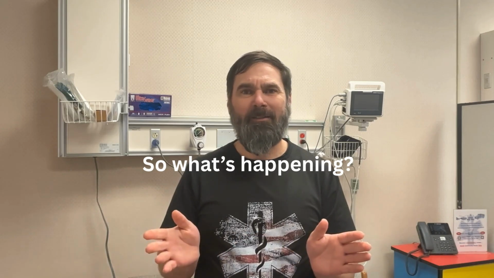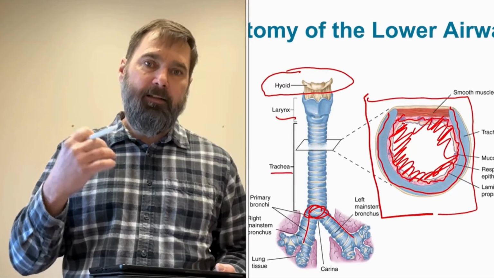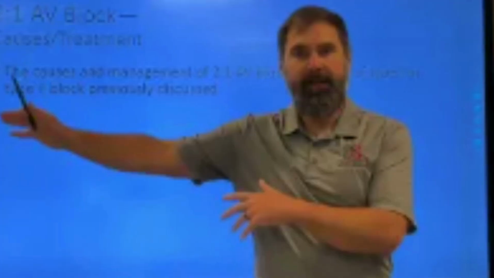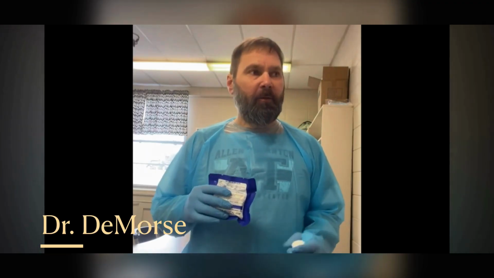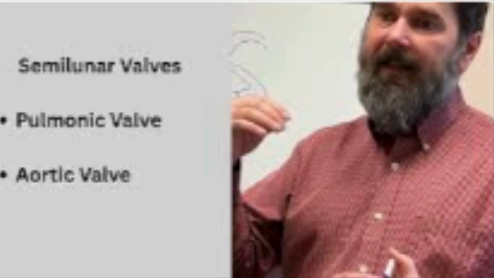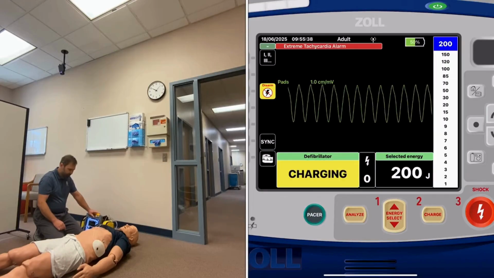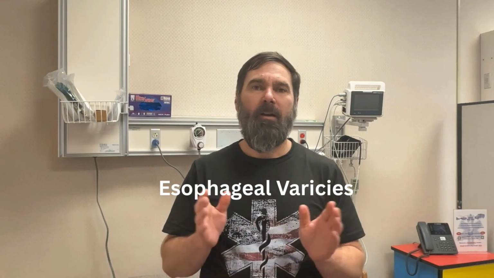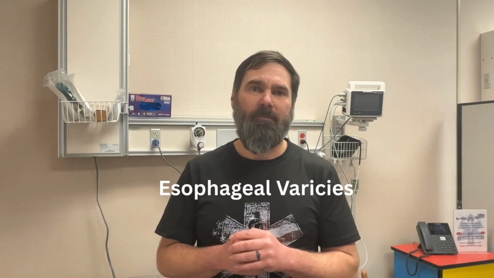So what's happening? And clear. So ideally we make extra space. This patient may be experiencing esophageal varices. So what are esophageal varices?